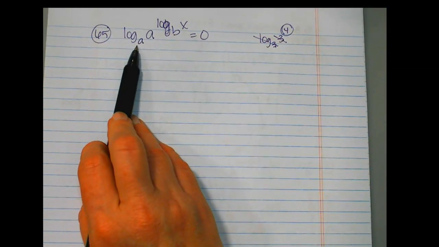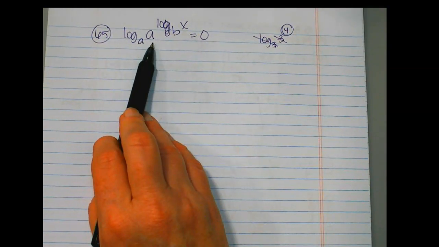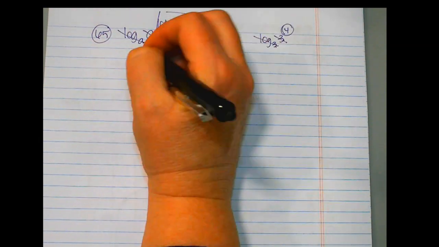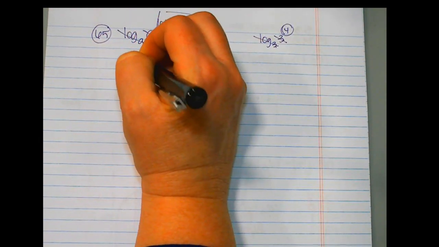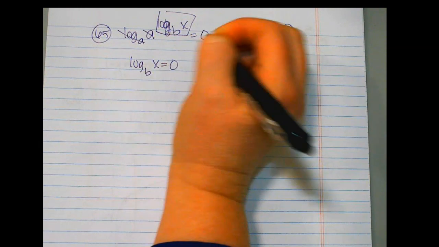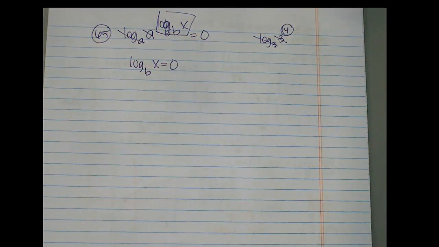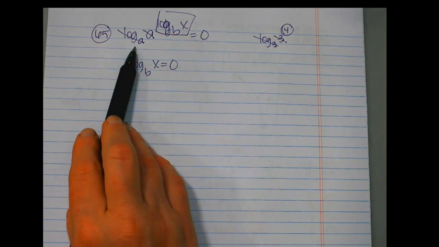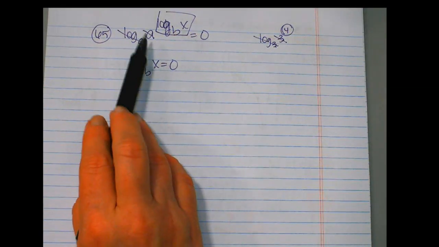So what do you notice about this problem? This has a base of A and an exponential of a base of A. That means we can take this out and these cancel each other. We can just say that log base B of X equals 0. It's a little bit counterintuitive, but when we get to the point where we believe that exponentials and logarithms undo each other, then this is like taking the square root of a square.